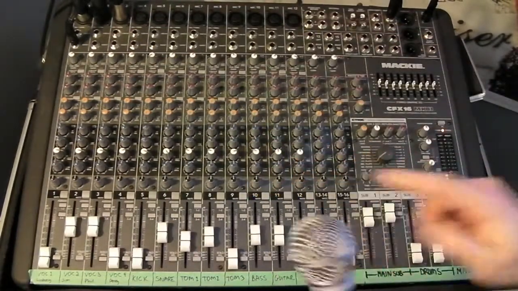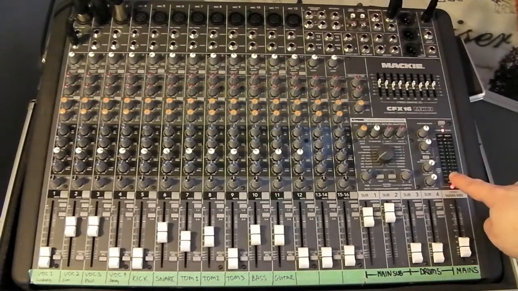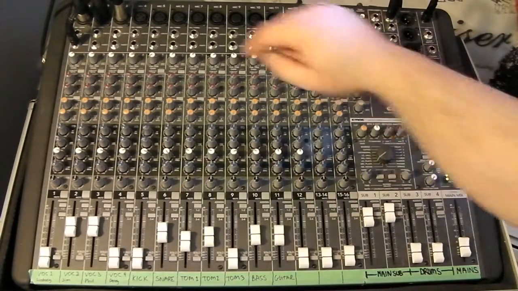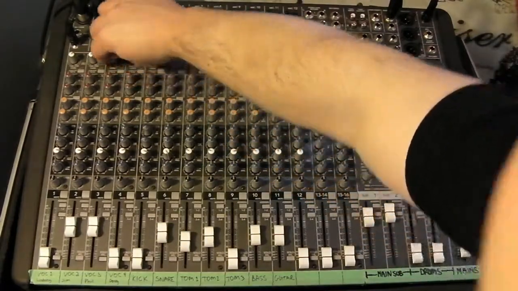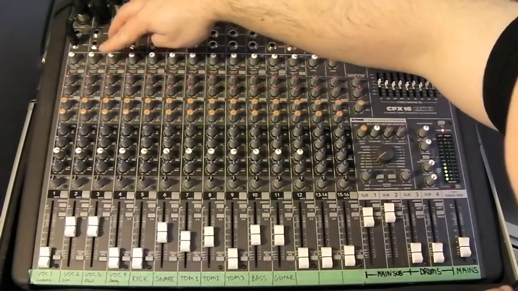You can see when I hit the mic, you can see it come up. Now what you want to do is, as I'm talking right now, you can see this going up and down. At this level, I'm at about 10. So what you want to do is adjust the gain on here to about 0.